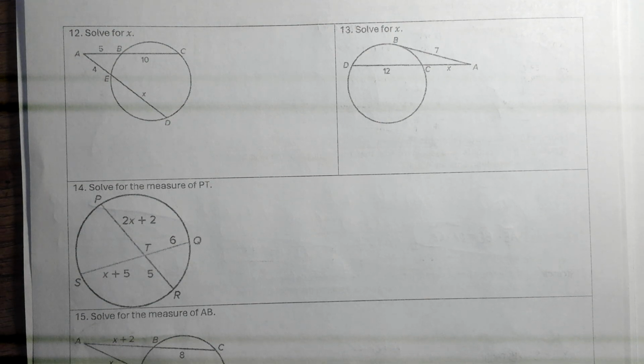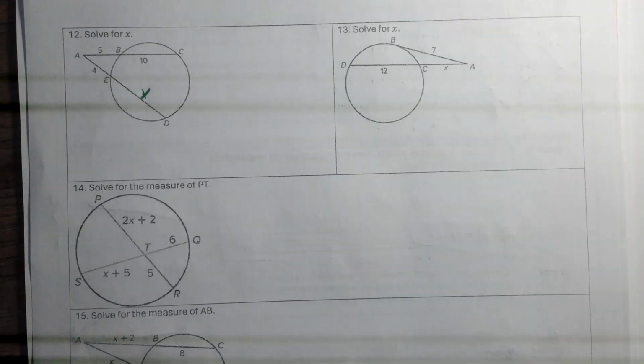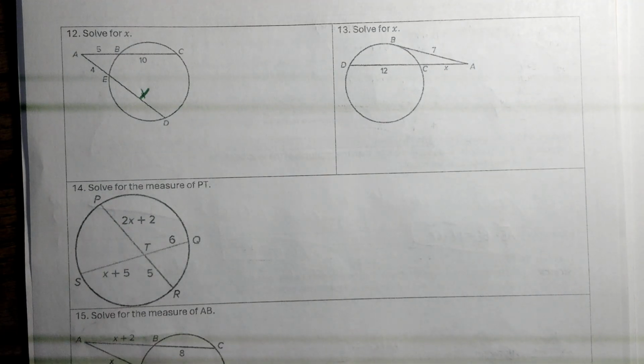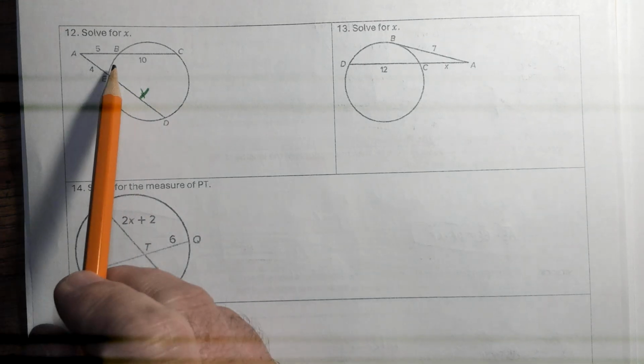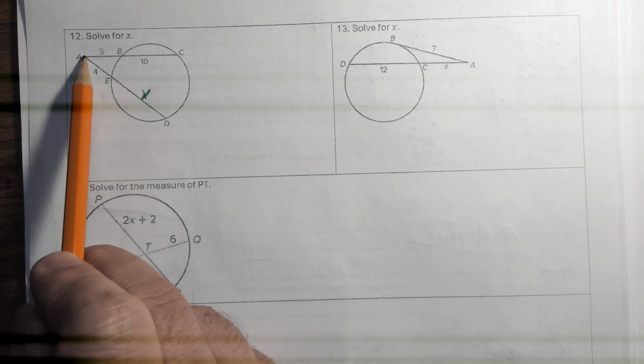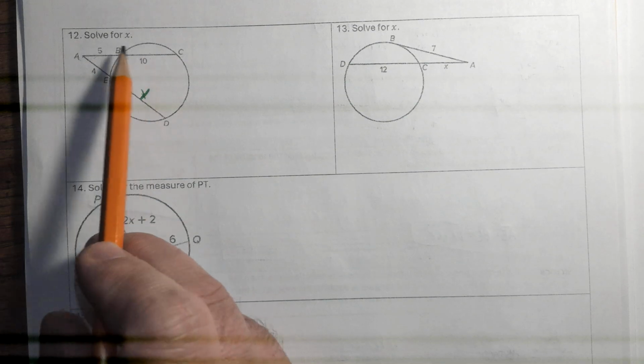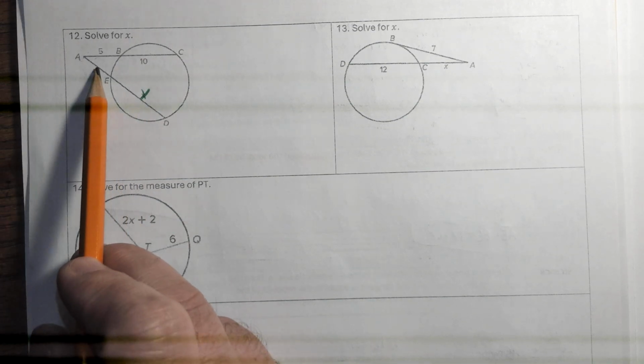So number 12. I'm going to solve for x. So where is x? x is here. How do we set this up? It's a secant and a secant, and they intersect outside the circle. So we know that the product of this times this is equal to this times this.